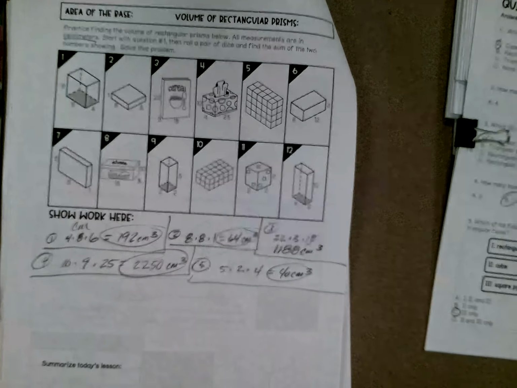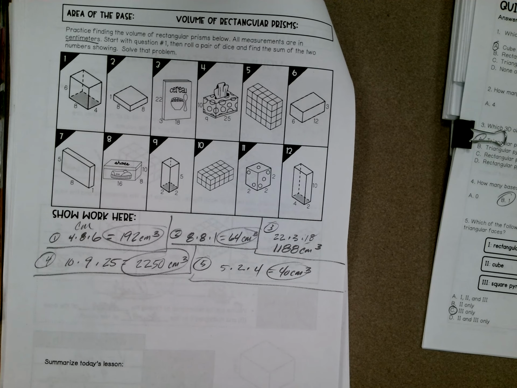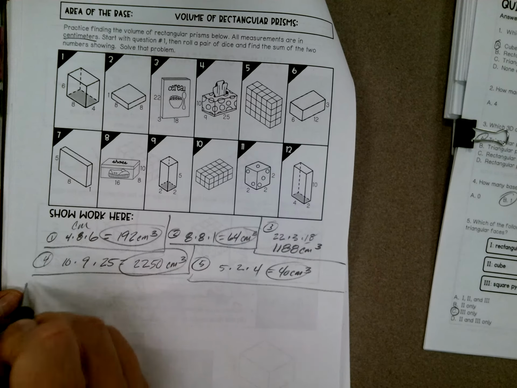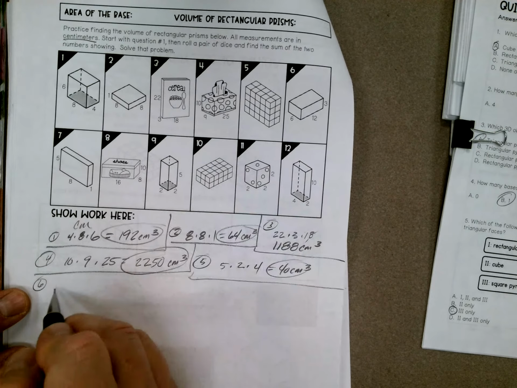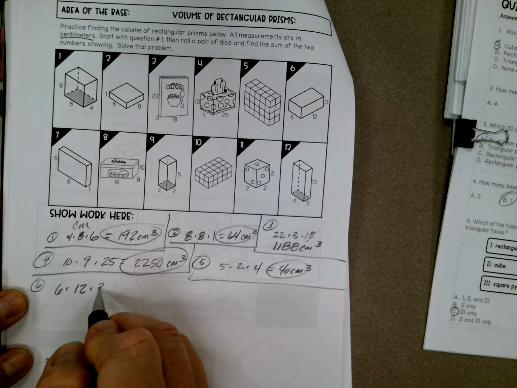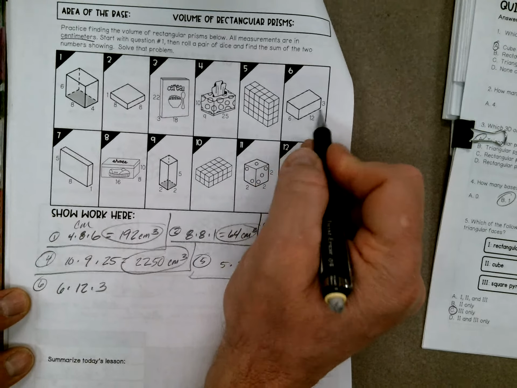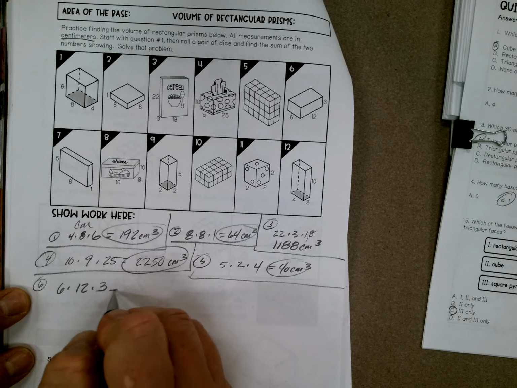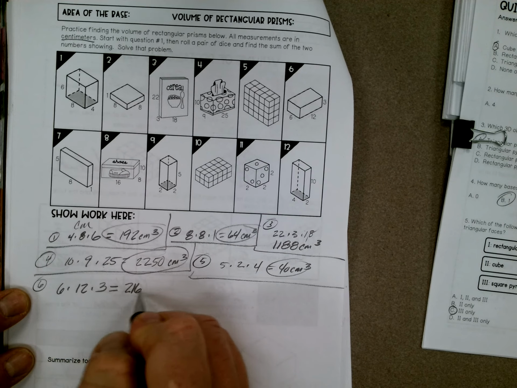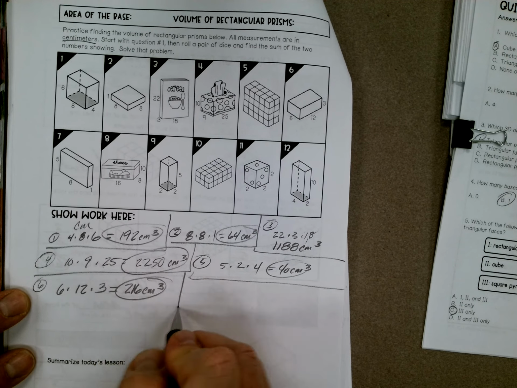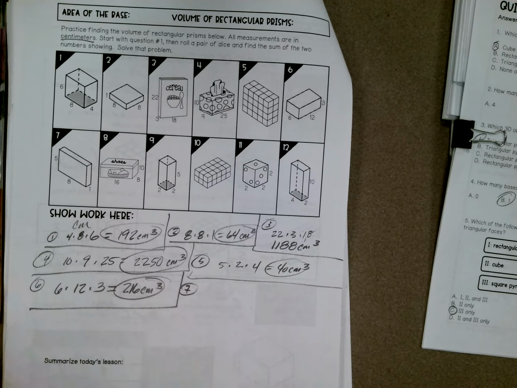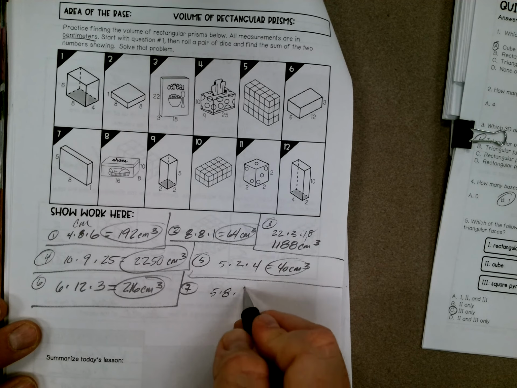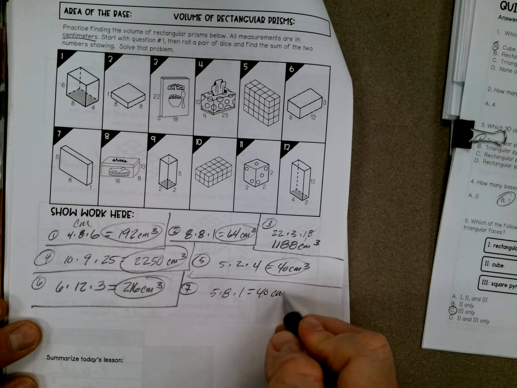Okay, getting the idea? We'll finish this page out together. No problems here. Next one is number 6. 6 times 12 times 3. And really what we're doing is finding the area of the base and multiplying it by the height. That's what that other formula did. But anyway, just keep it simple. That's 216 centimeters cubed. Number 7: 5 times 8 times 1 is 40 centimeters cubed.